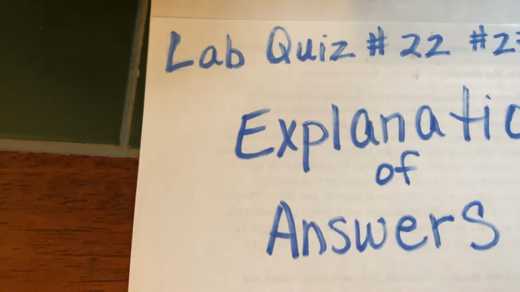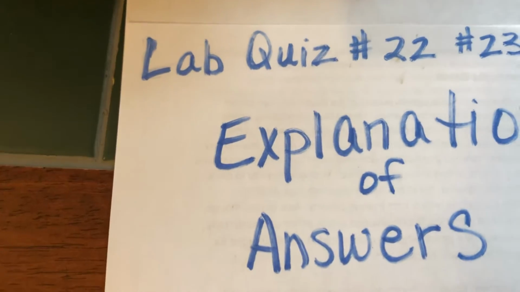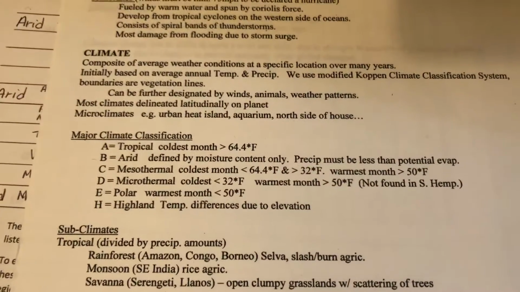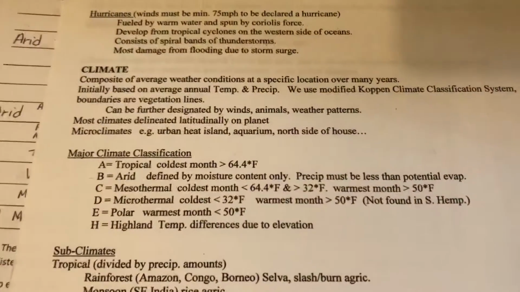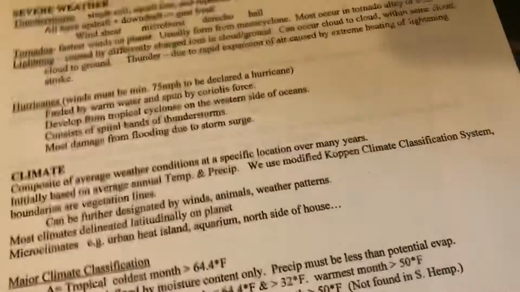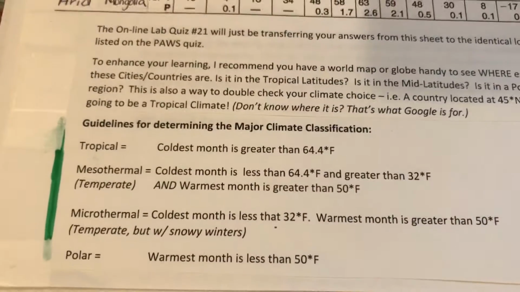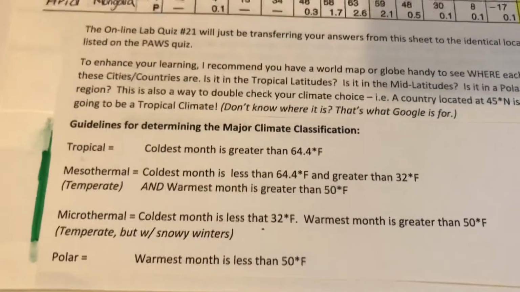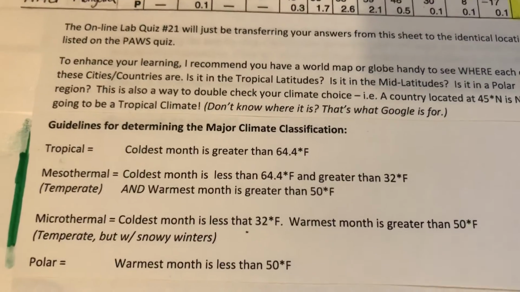Things that you have in place to help you with this, first off, is just knowing what the major climate classification criteria are, which is on your study guide 3 here, talking about basically the temperature parameters. It was on the bottom of your previous quiz down here, guidelines for determining the major climate classifications. Okay, so that's information that you have readily available that will help you.